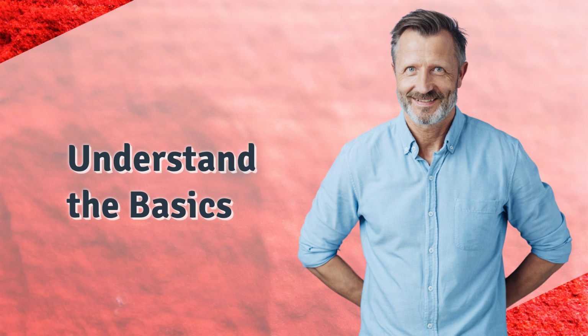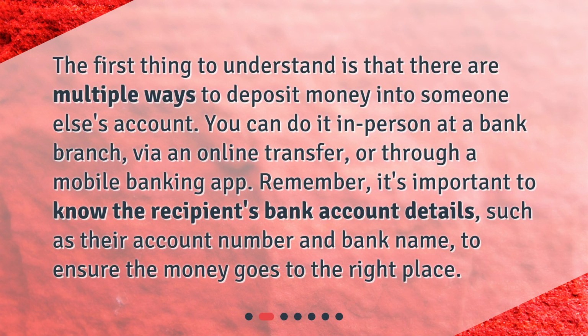Understand the basics. The first thing to understand is that there are multiple ways to deposit money into someone else's account. You can do it in person at a bank branch, via an online transfer, or through a mobile banking app. Remember, it's important to know the recipient's bank account details, such as their account number and bank name, to ensure the money goes to the right place.